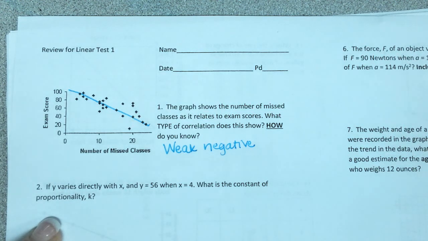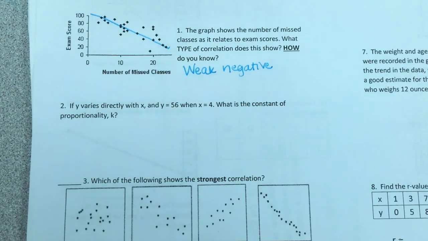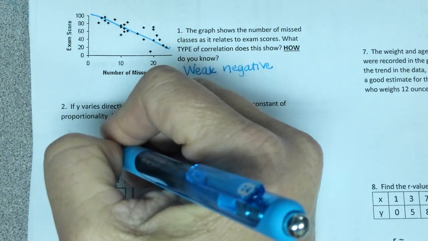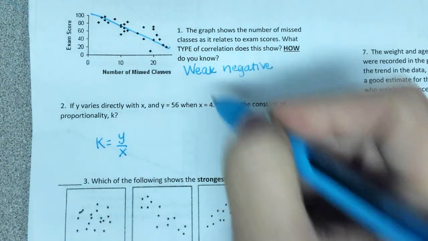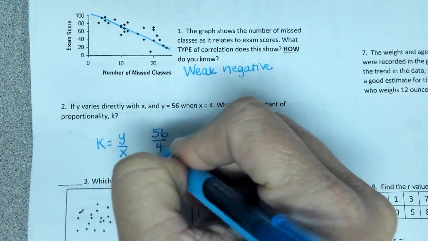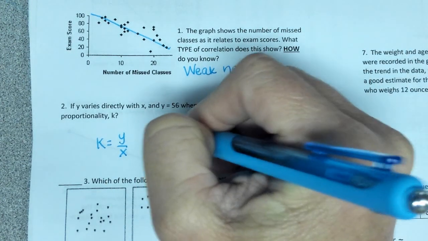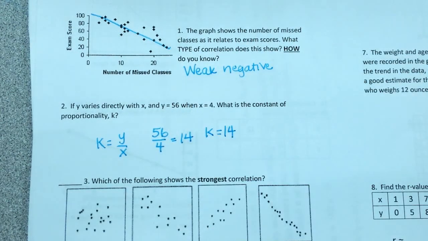Are we ready for number 2? Okay, number 2 says, if y varies directly with x and y equals 56 when x equals 4, what is the constant of proportionality, our k value? So we find k by doing y divided by x. So in this situation, we're going to say 56 divided by 4 equals 14. So therefore, k equals 14.